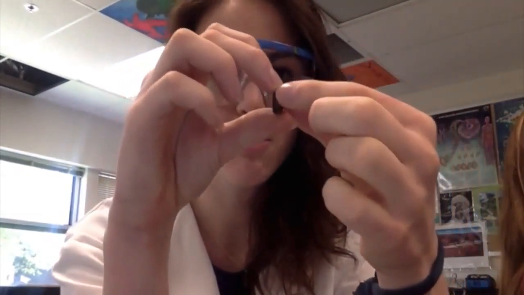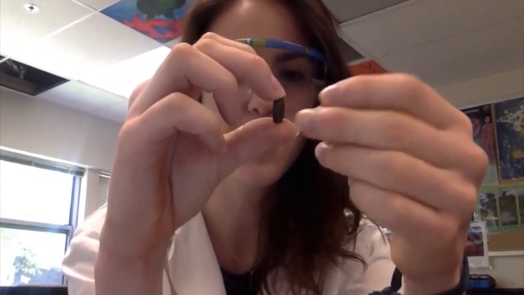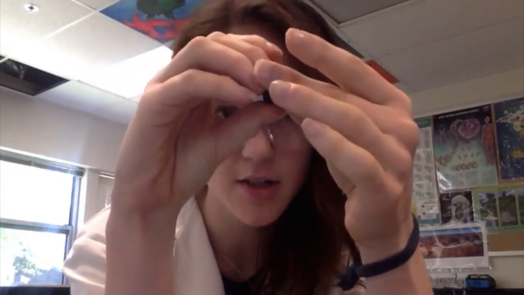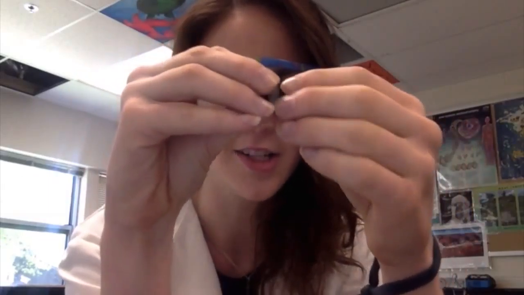And see, so this is north and south. They're attracted to each other. But if you flip it around, now we've got north and north. Oh no, that's repelling. And fun fact, the Earth is one big magnetic field. It has a north pole and a south pole. So if you have a smaller magnet, the south part will spin around and point to the north. That's how compasses work.